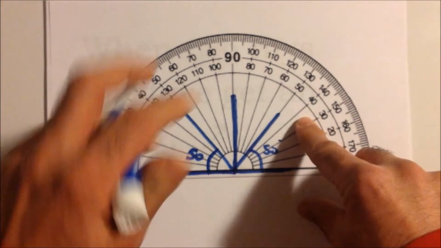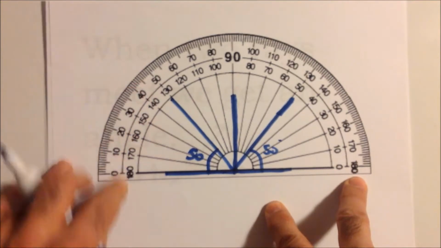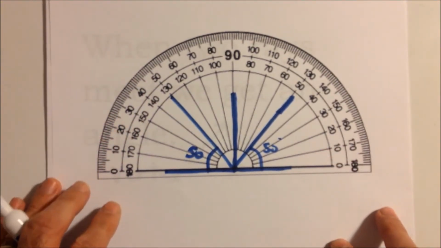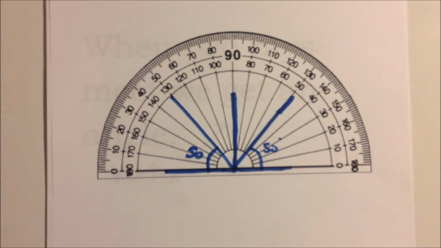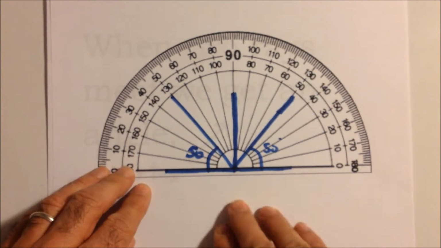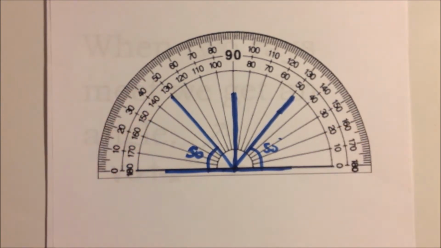That's why you have the numbers on different sides of the protractor. But we'll be working with protractors in class. So again, you can create an angle pointing to one direction, like to the left, or you can point it to the right. And that's why the numbers are on different sides of the protractor.